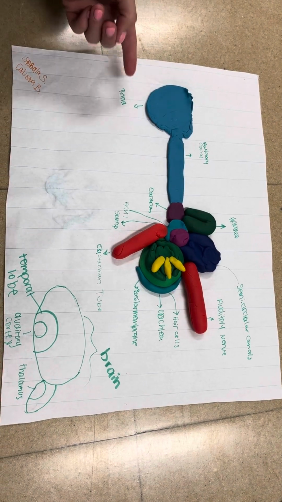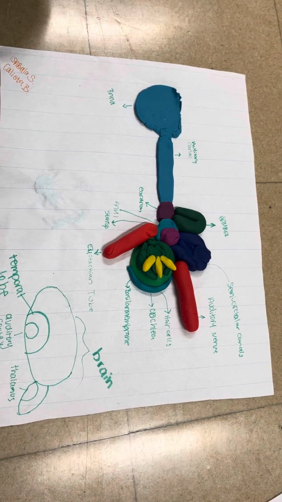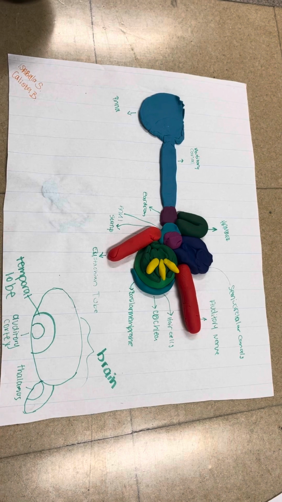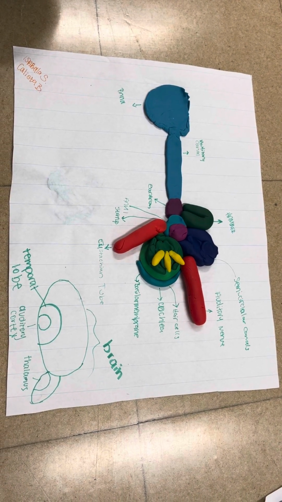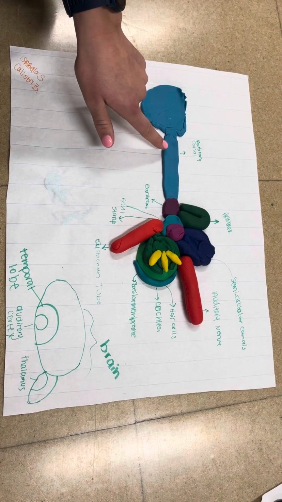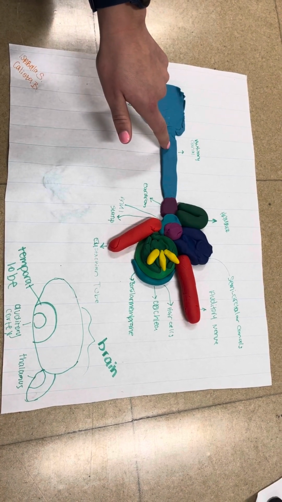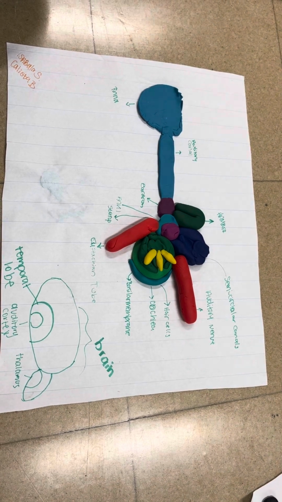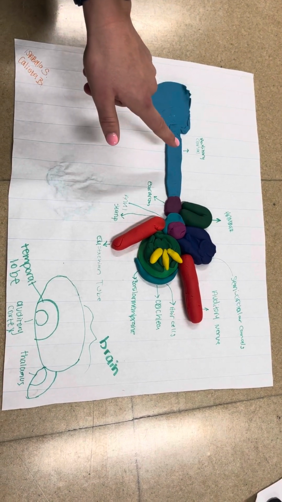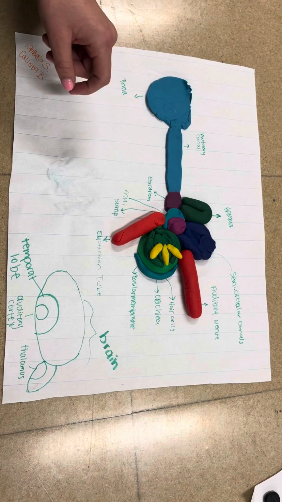Okay, first we'll be starting right here at the pinna, which is the outermost part of the ear that we can see. It collects sound waves from the environment and directs them into the auditory canal. The auditory canal: once sound waves enter the auditory canal, they travel down this tube toward the eardrum, amplifying the sound along the way.